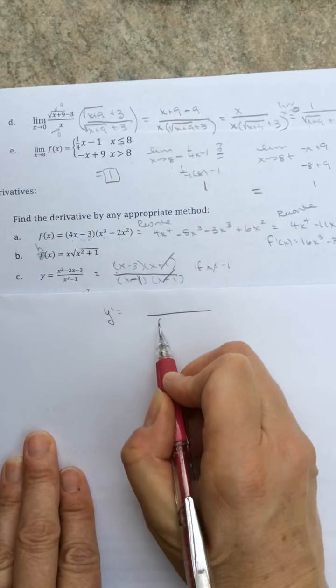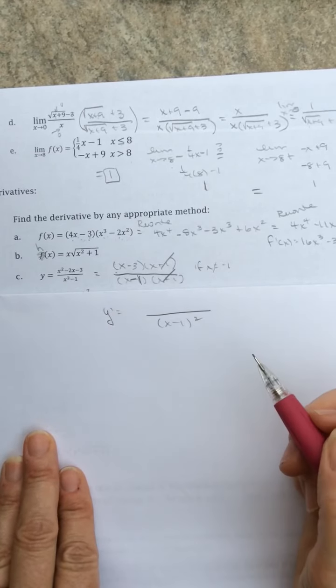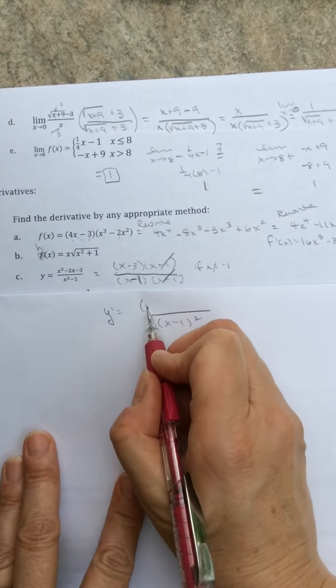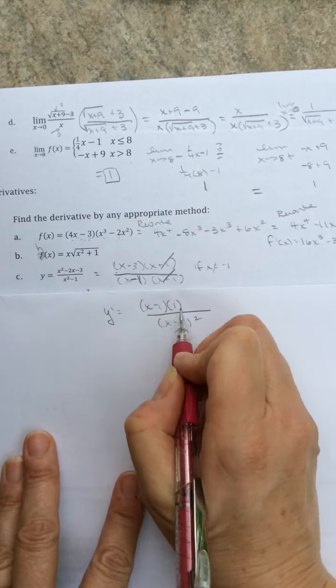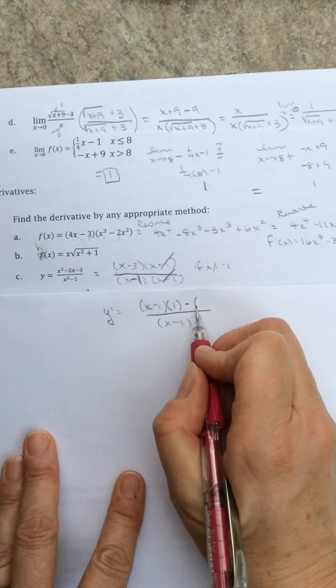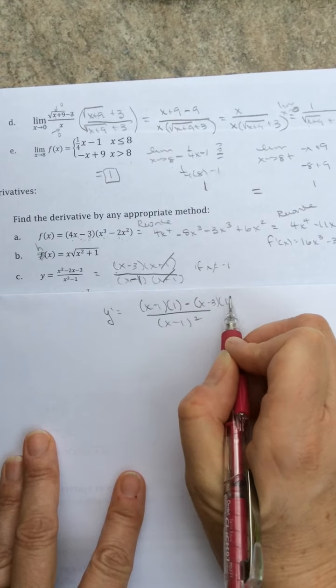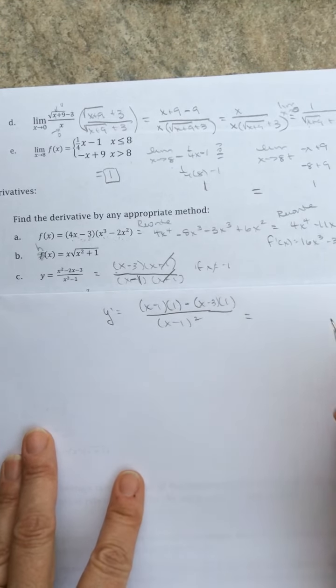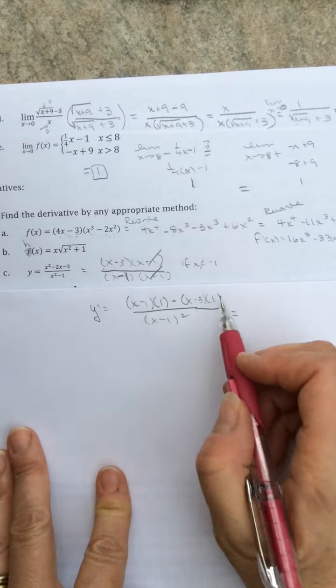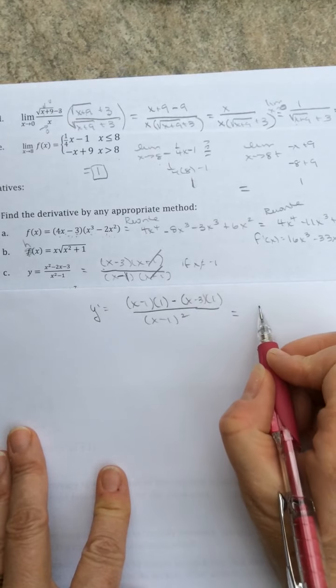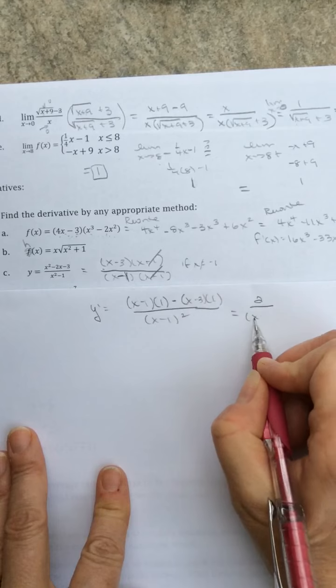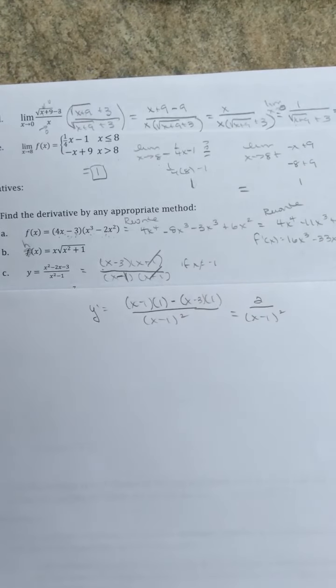So the quotient rule says take the denominator and square it. Start with the denominator times the derivative of the numerator minus the numerator times the derivative of the denominator. And so when I distribute and combine up here, I'm going to end up with the number 2 and my denominator x minus 1 squared.